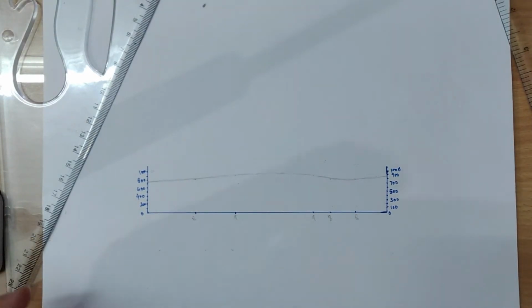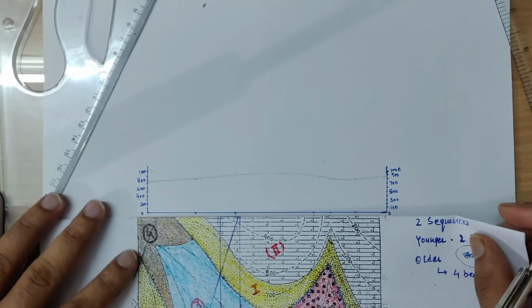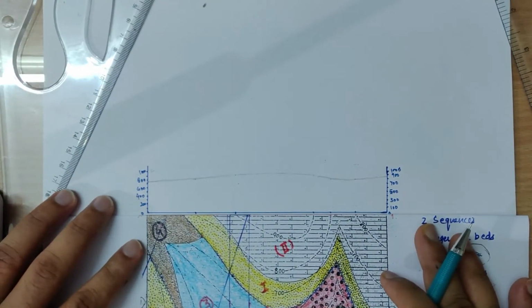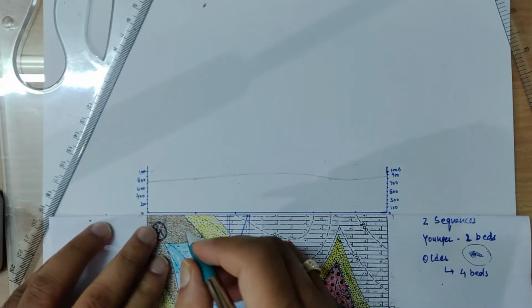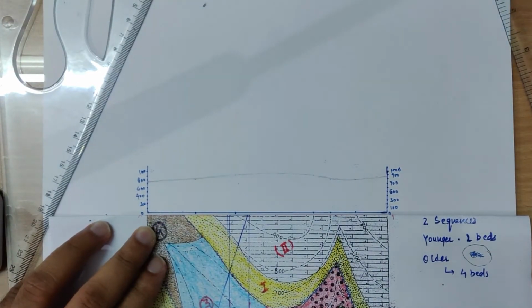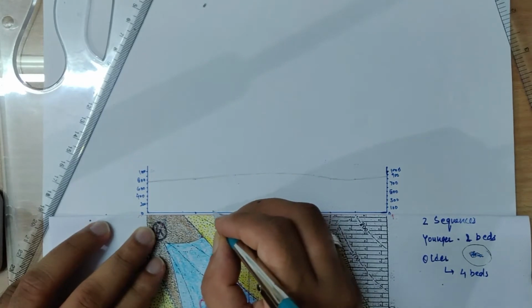Then we have drawn it. Now we have to draw the traces of beds onto the profile. So here we have one trace of the bed, and here we have another trace of the bed.